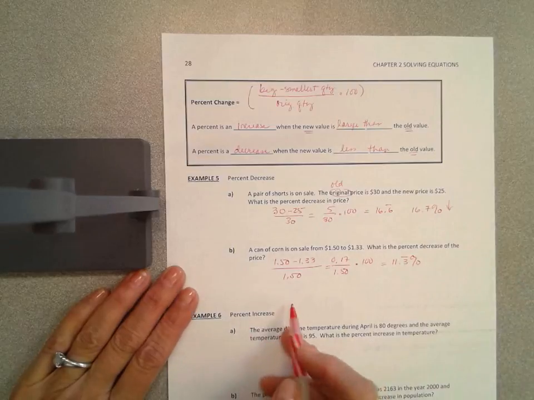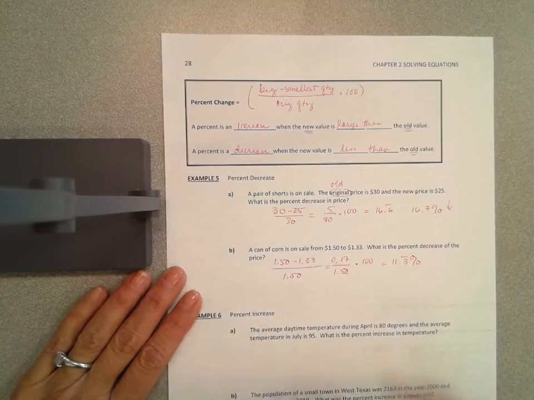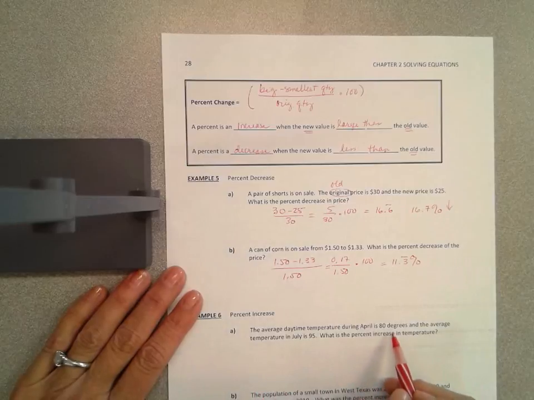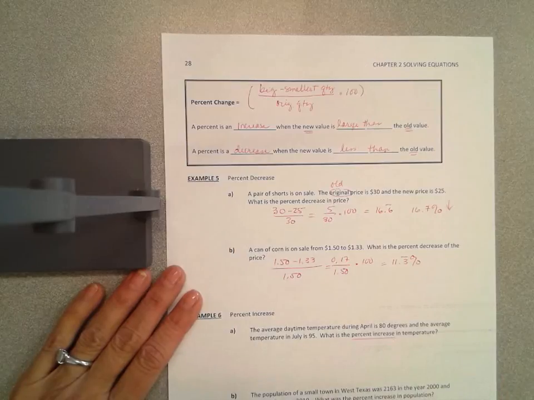Let's do one more of these before we end this video. We'll come down here to 6A. It talks about daytime temperature. This is one that you hear a lot about. Daytime temperature during April is 80 and July is 95. What is the percent increase in temperature?